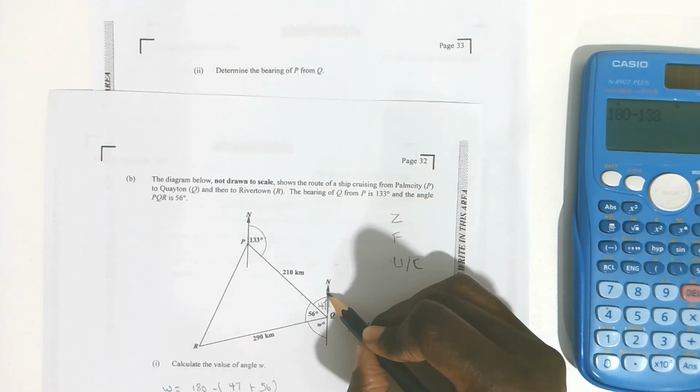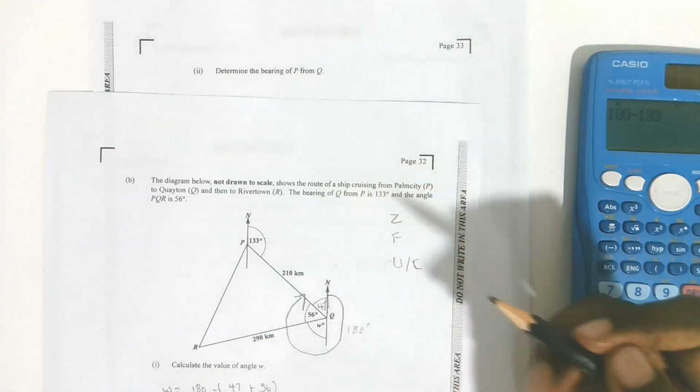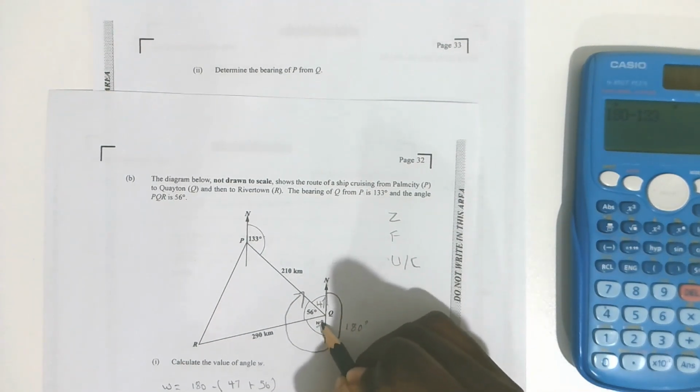So that's going to be the value from here all the way around to here. To find this value, we already know our W is 77 degrees.